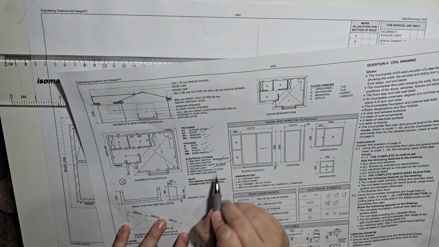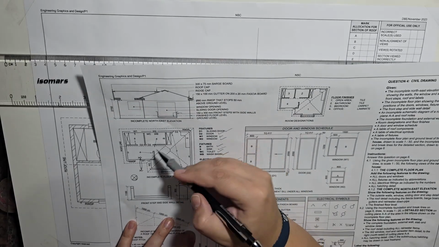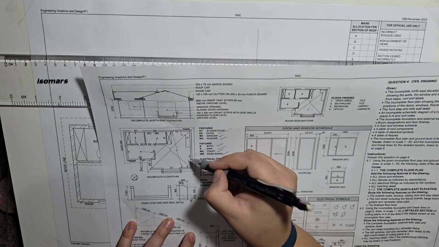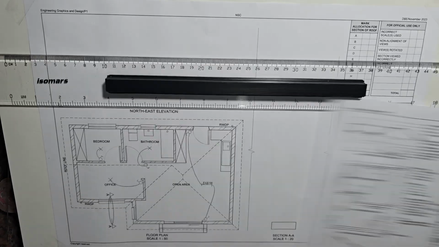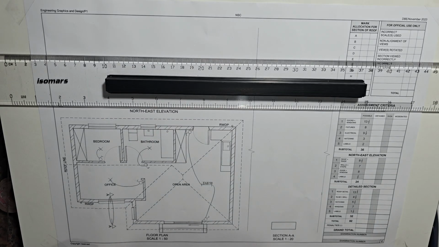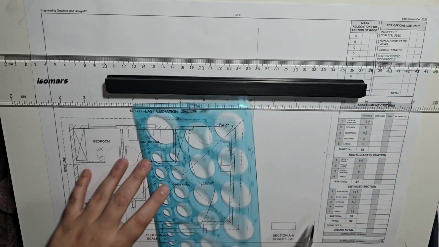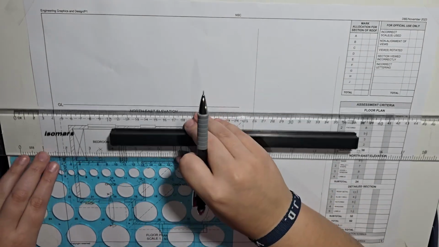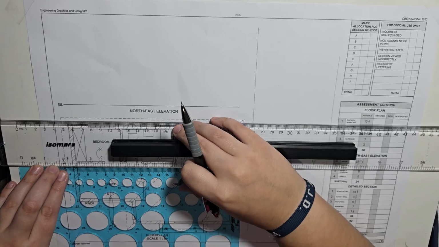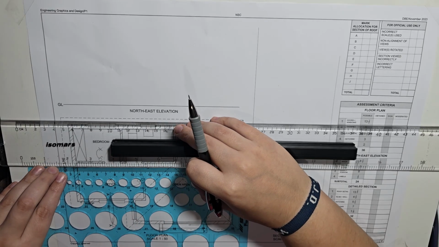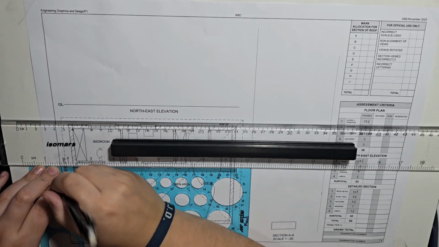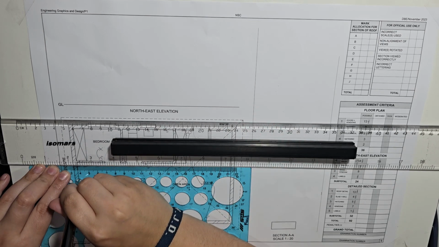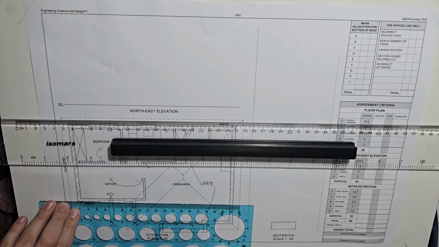I need switch socket outlets. I need 1, 2, 3. I just need 3. 1, 2, 3. Okay. Switch socket outlets. Again, I'm using my instruments. And this is only half a circle. Not against the wall again, it's just a small bit away from the wall.